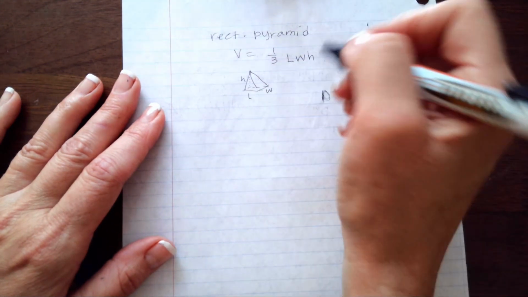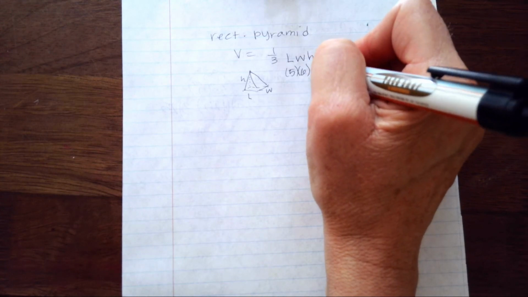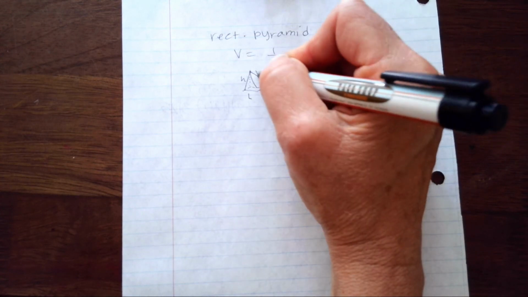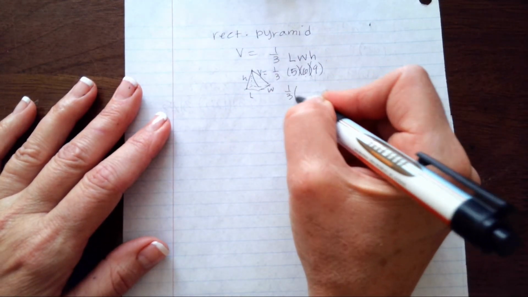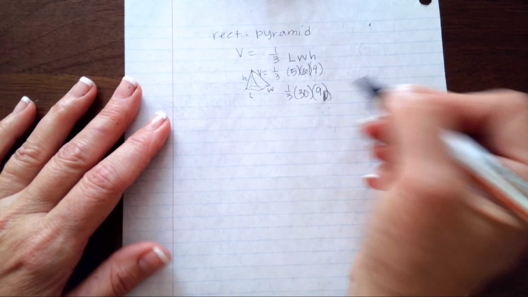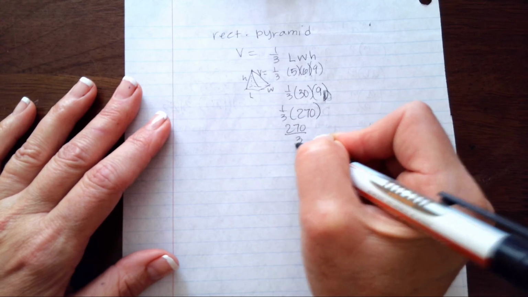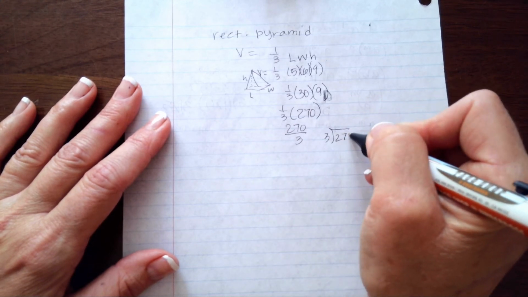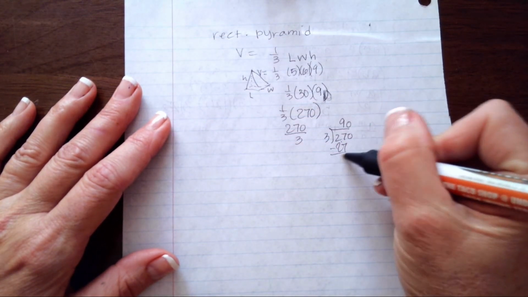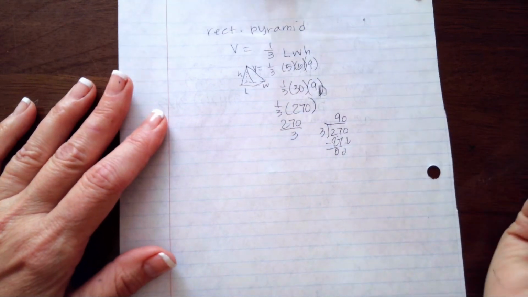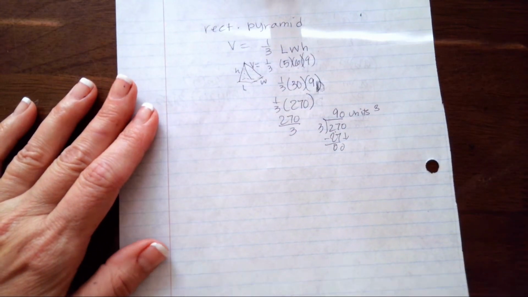And say my length was 5, my width was 6, and my height was 9. I'm going to do 1/3 of that. So 5 times 6 is 30 times 9. 1/3 of 270. 270 over 3. 3 goes into 27 9 times, and then you put the 0 up above. 90 units cubed.